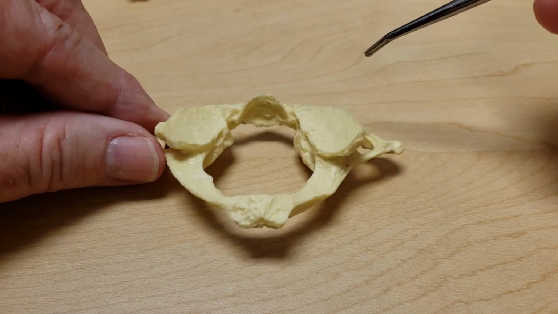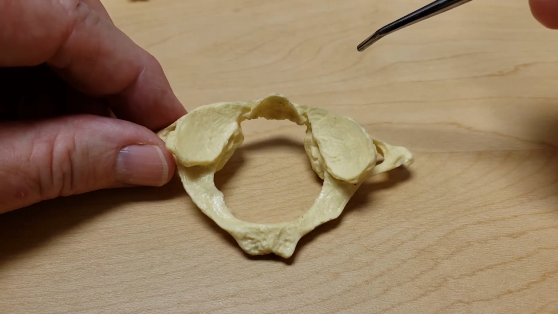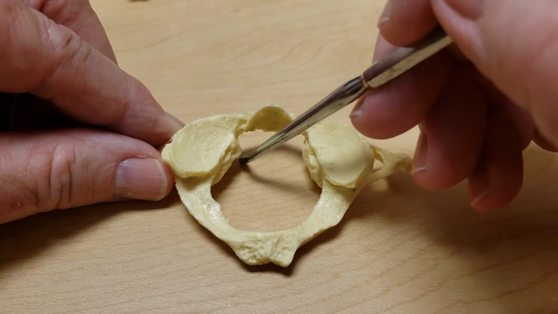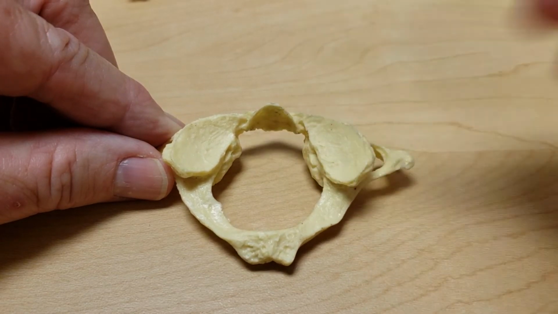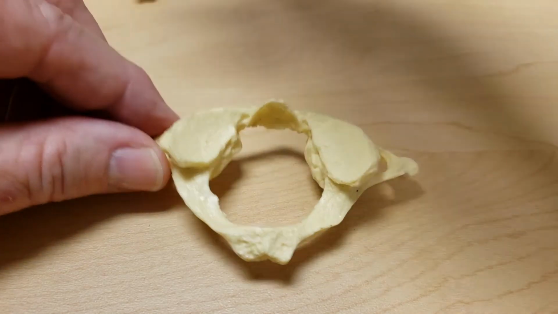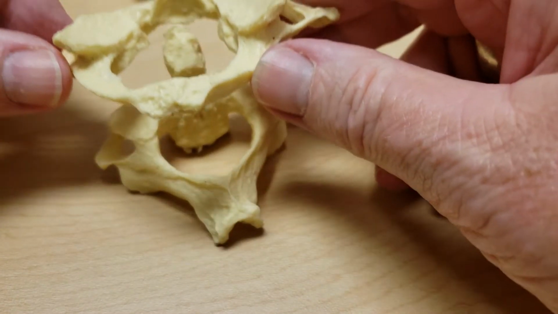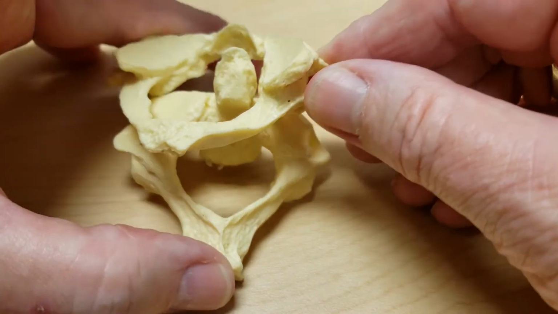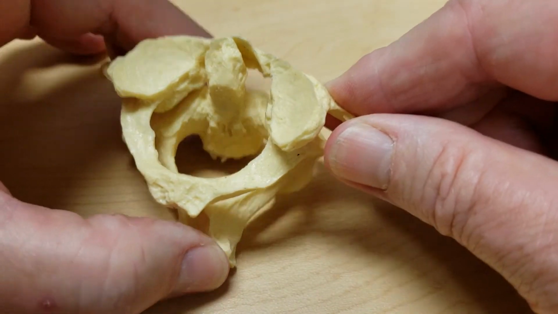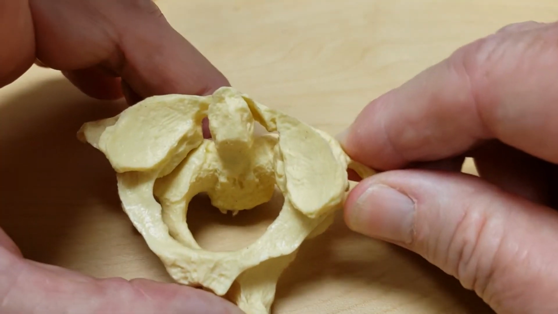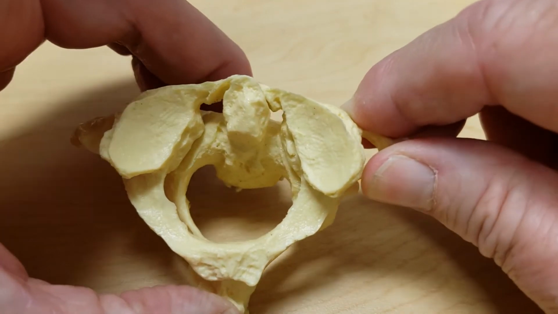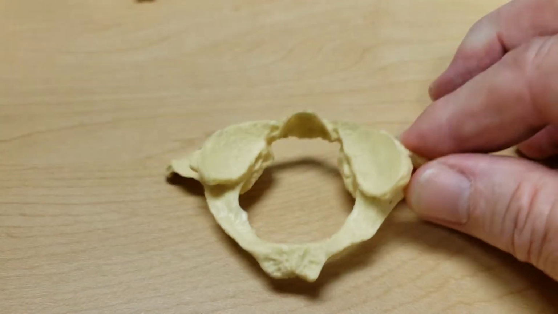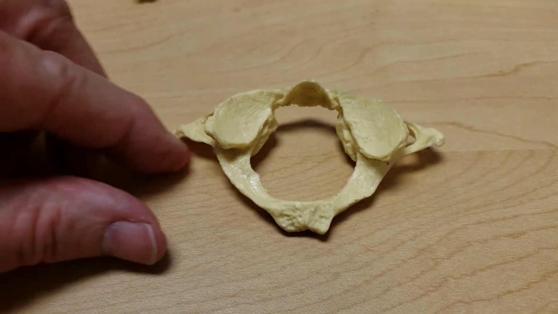Another really important thing that you'll notice about C1, it has no body. And where the body would have been, which is right here, is replaced by the dens. So if we articulate C1 and C2 together, or the atlas and the axis together, we can see that the dens is in the position of where the body of C1 would have been. But C1 has no body. It also has no spinous process.